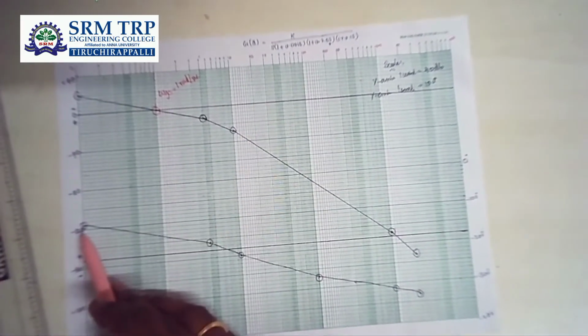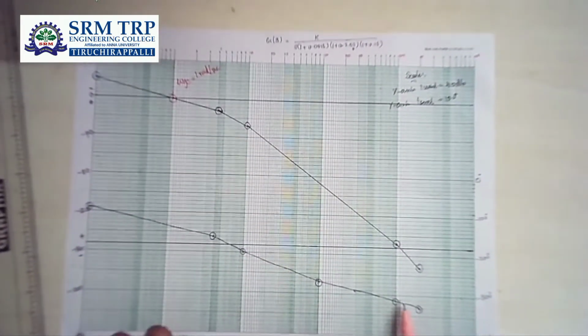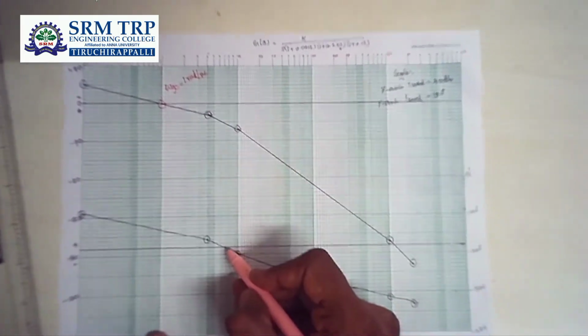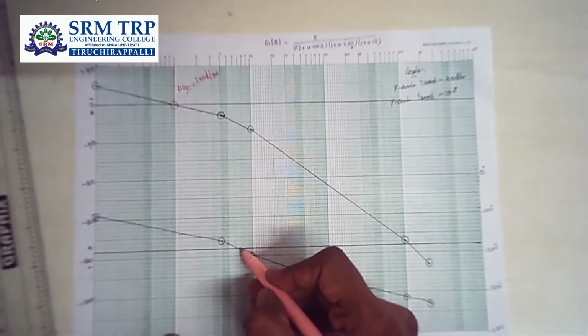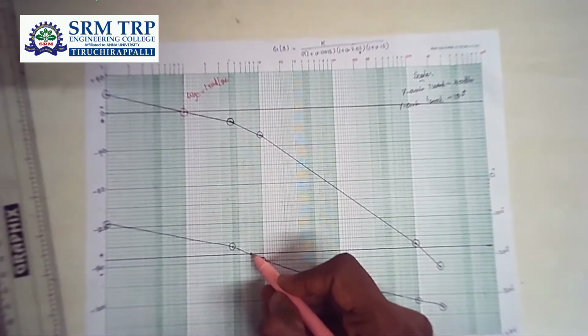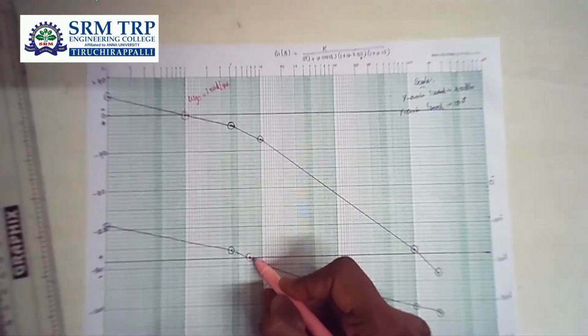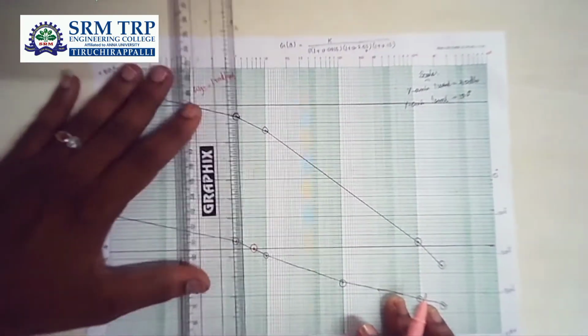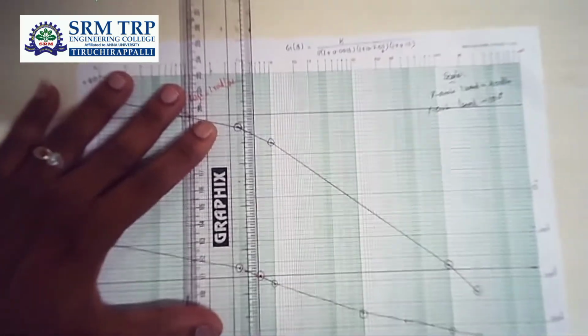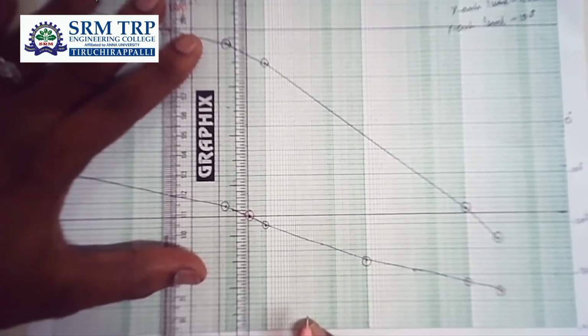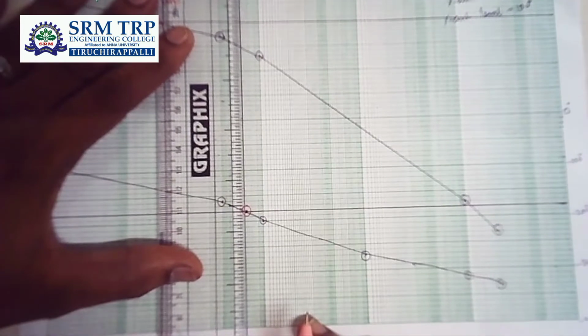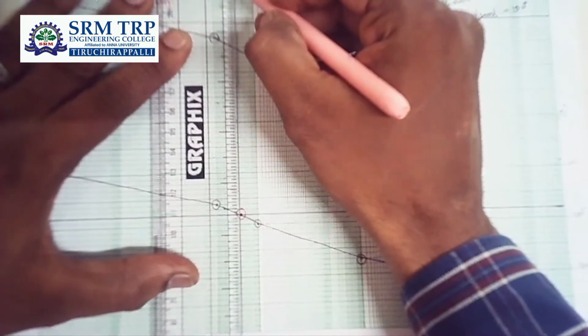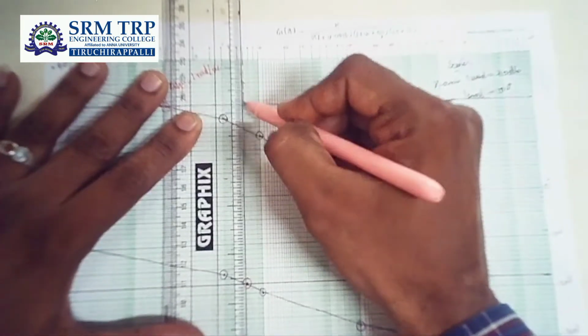My phase plot is this one and it crosses minus 180 degree line exactly at this particular point. So I am going to place my scale along this point to meet the frequencies, and sketch a vertical dotted line along this point.